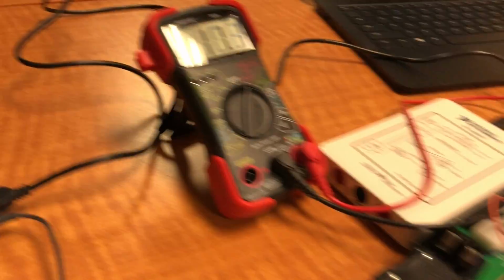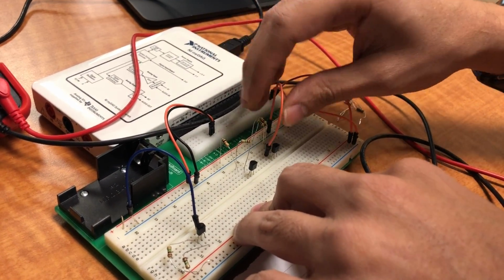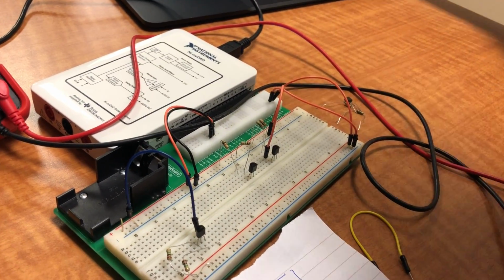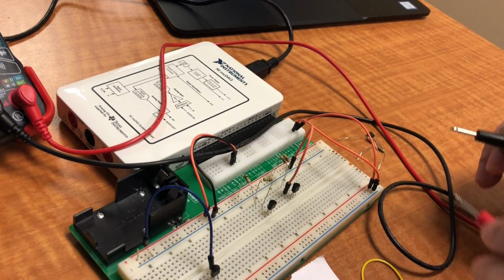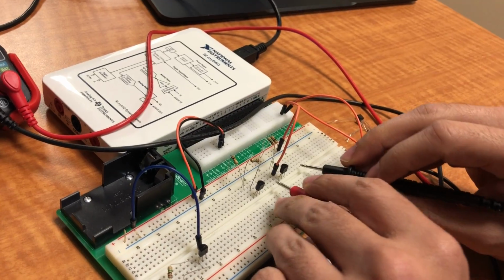Okay, now quickly moving on to Part 6. Part 6 is with the transistor flipped. So basically we're connecting the base resistor to the base and the load resistor to the emitter.